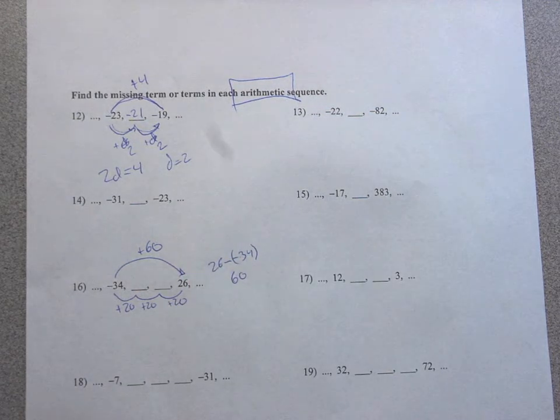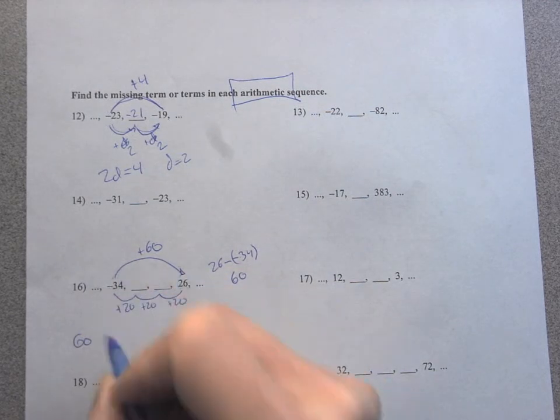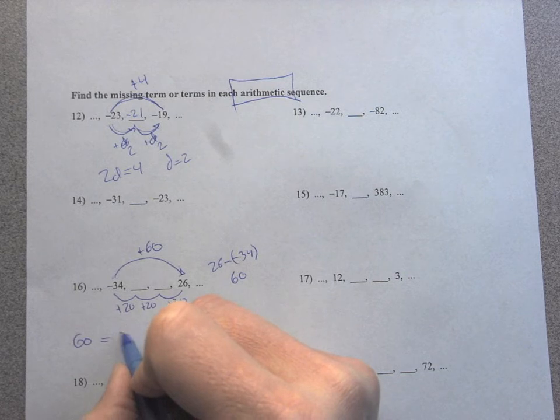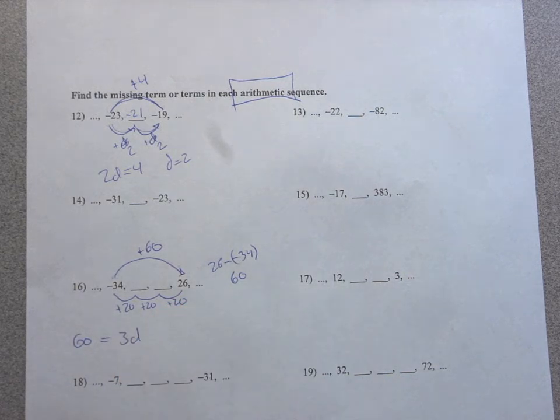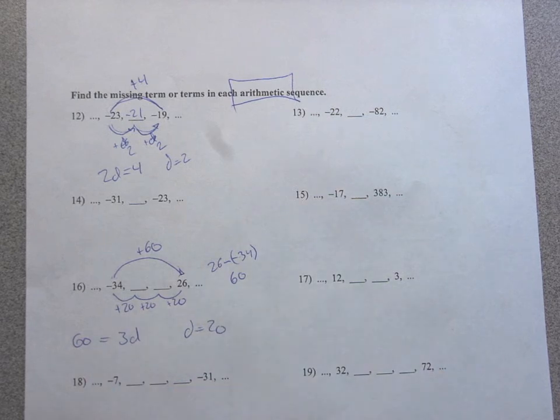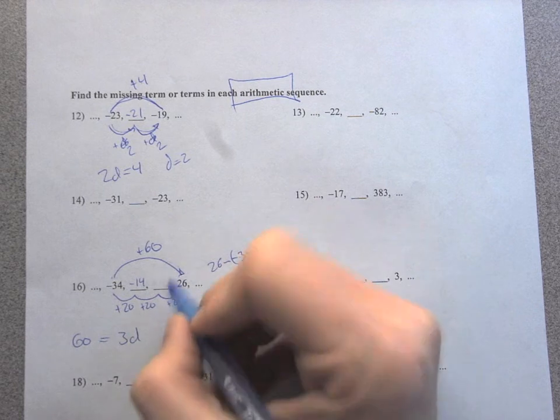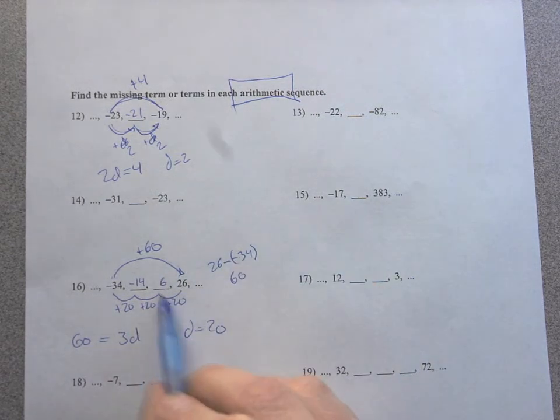If you want to set up an equation like I did before, you could say that 60, this big jump, has to equal 3 times d, right? So there's 3 jumps here. That's like plus d, plus d, plus d, where d is the common difference. So if you divide both sides by 3, you get d equals 20. Same kind of idea. You're jumping by 20, which makes this guy negative 14, and this guy 6, and if I add 20, I should get 26, which makes sense.